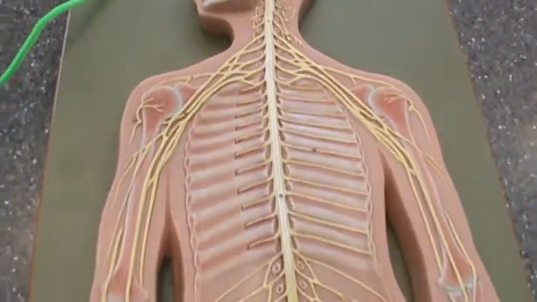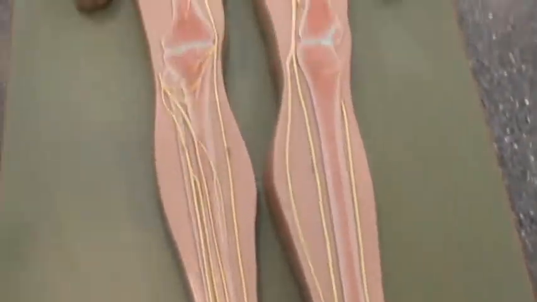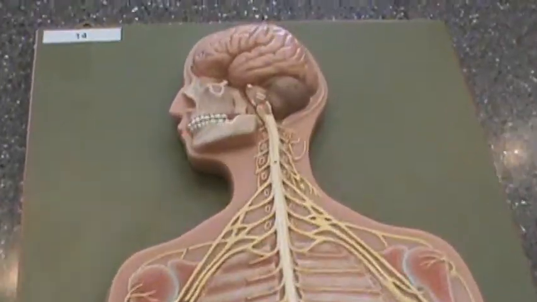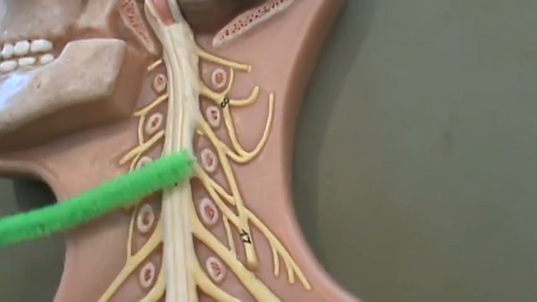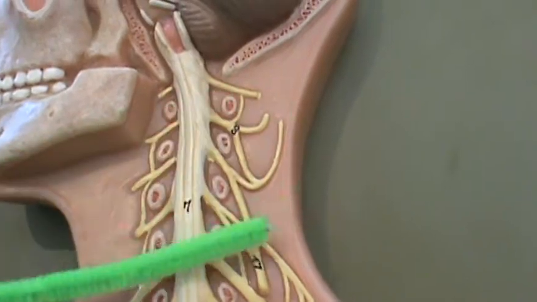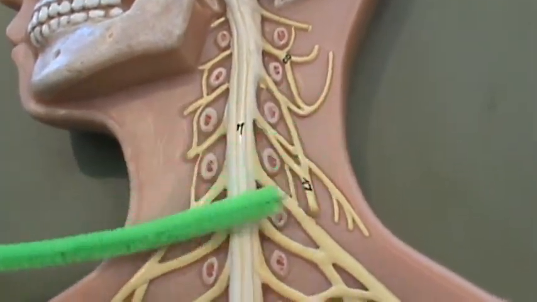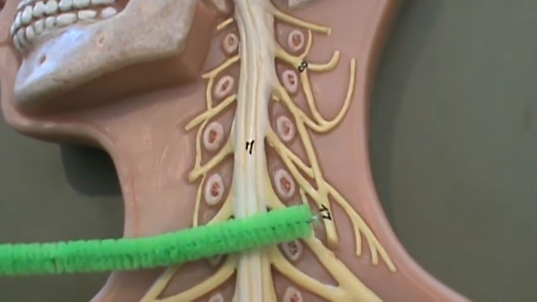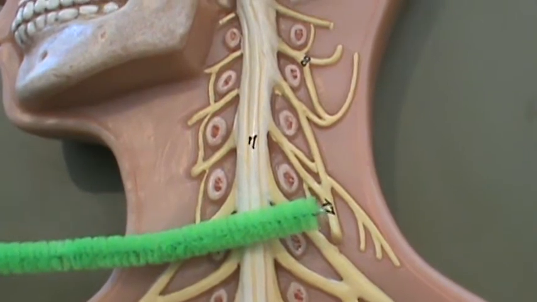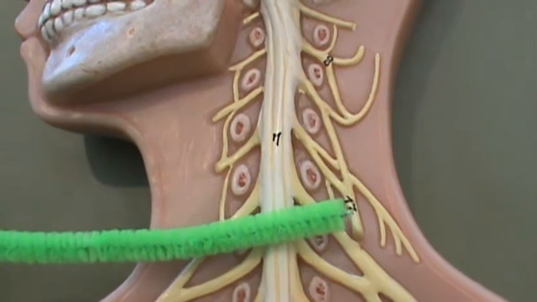So what we have is an entire diagram or model of the nervous system, and we're going to start up in the neck with the first plexus that we talked about, which is the cervical plexus. Again, notice a plexus is a fusion and branching of nerves coming out of the cervical region. The only nerve that we're supposed to be able to recognize on this particular plexus is this one right here, number 17. That's the phrenic nerve. Again, that's the one that's going to go down and serve the diaphragm.